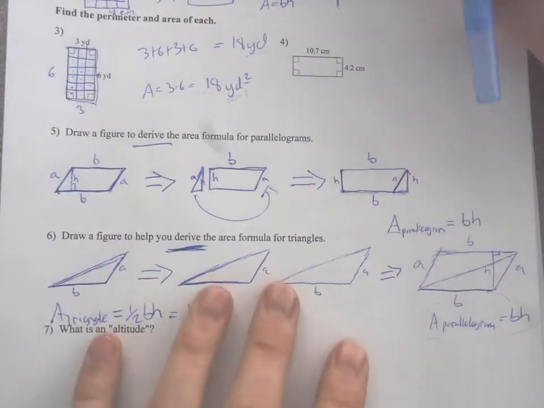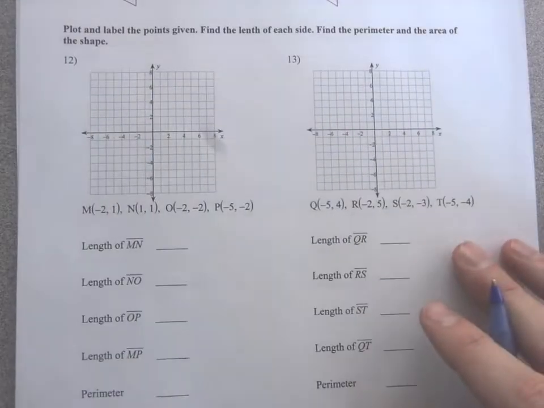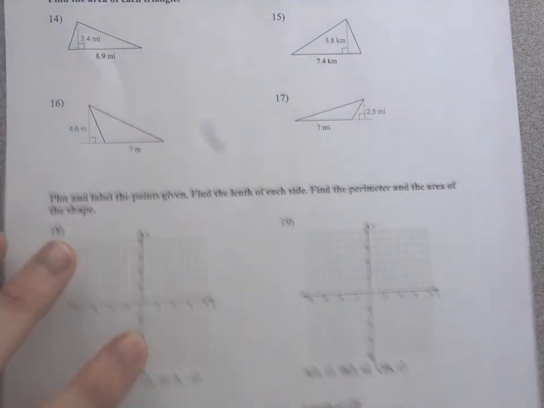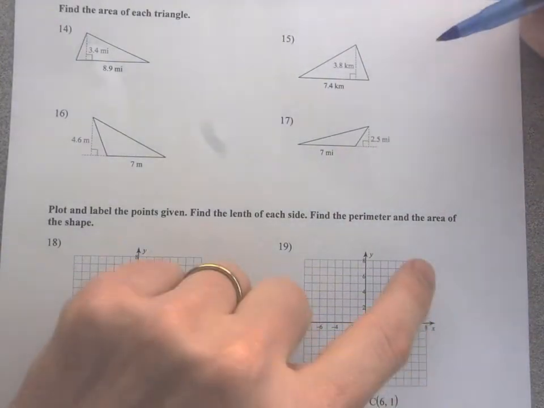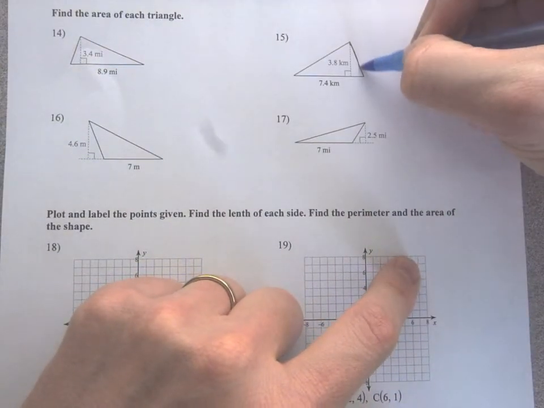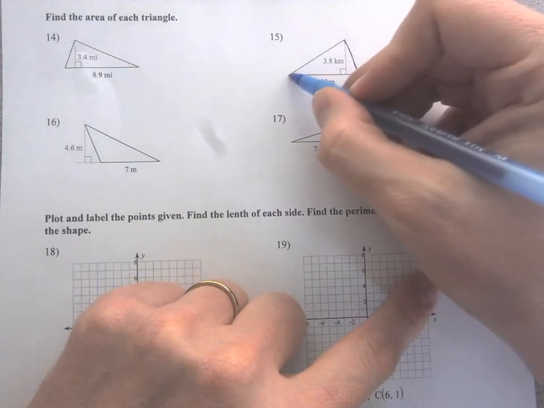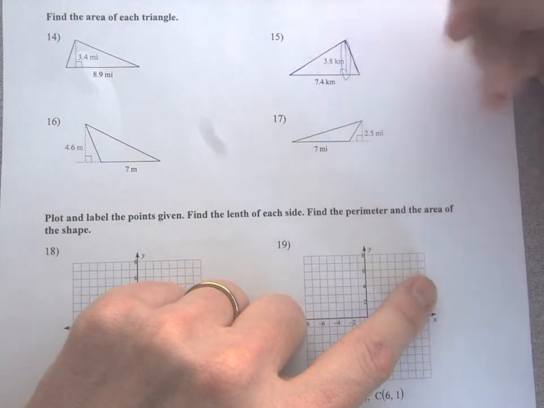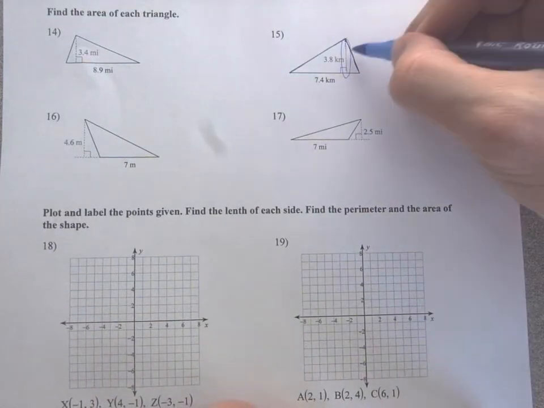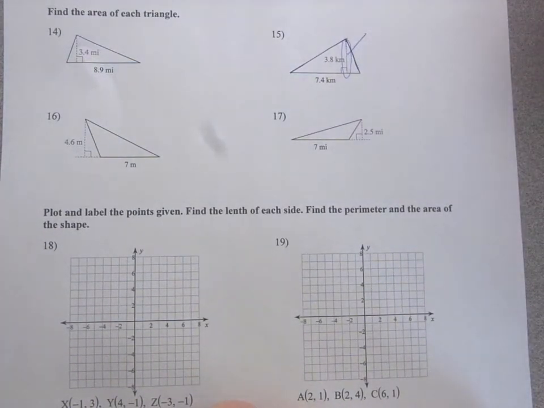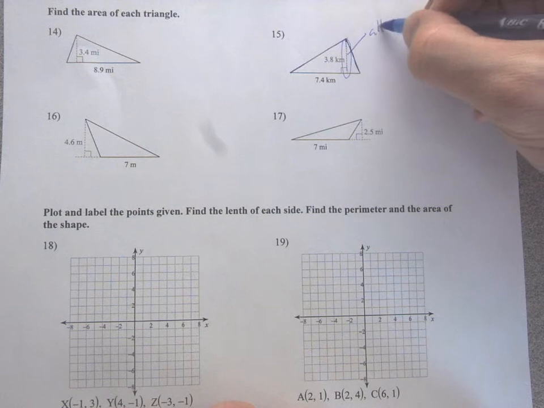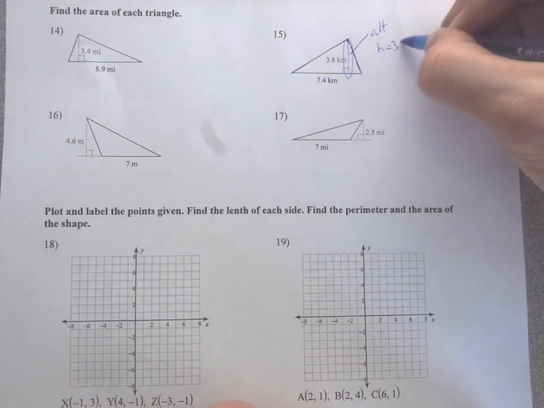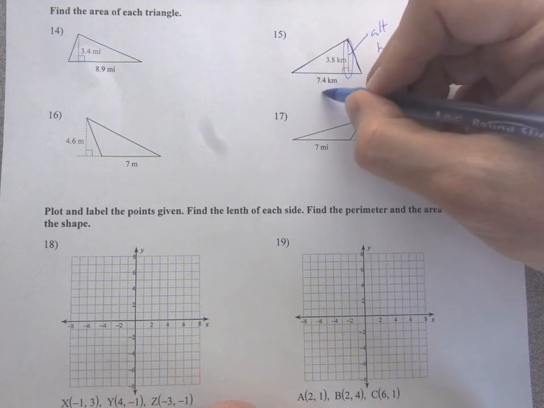So let's take a look at some triangles. We're going to have to go a couple pages down. So notice, again, we have these dotted lines. This one right here is not the height of a triangle, and neither is this. This is the height of the triangle. It's this line measuring the height, and remember this is called the altitude. That's the name of the line. The measurement of the height is 3.8, and then this is the base, 7.4.